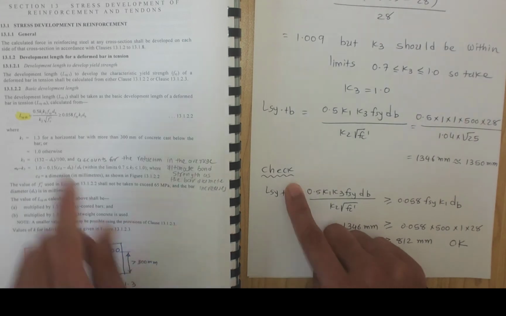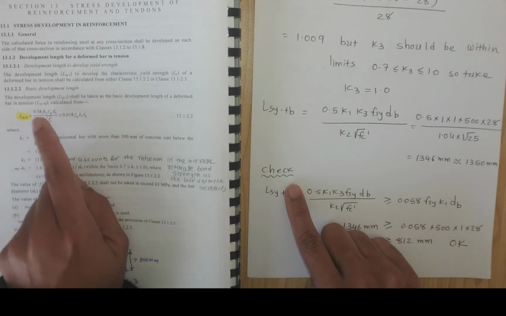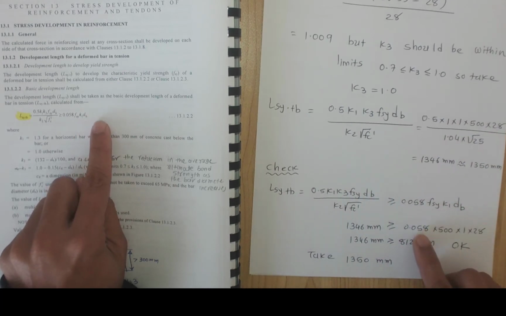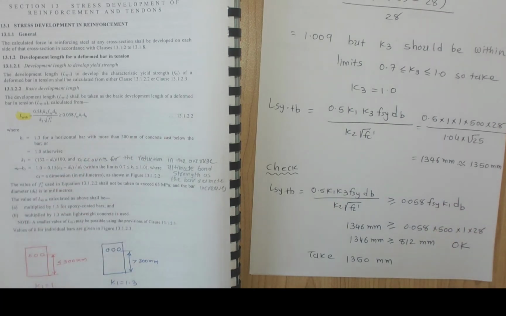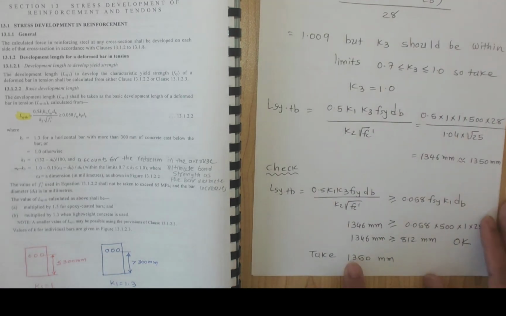Now we need to do one more check here. That check is required: when you calculate your basic development length, it should be greater than the value given by this equation. I have written that equation here, which is basically 0.058 times the yield strength of the bar, which is 500 megapascals, times K1, which was 1 here, times the bar diameter 28. The calculation gives me 812 millimeters, which is less than 1346. So 1346 is greater than 812 millimeters, so it is okay. We can take 1350 millimeters. Now 1350 is 1.3 meters.